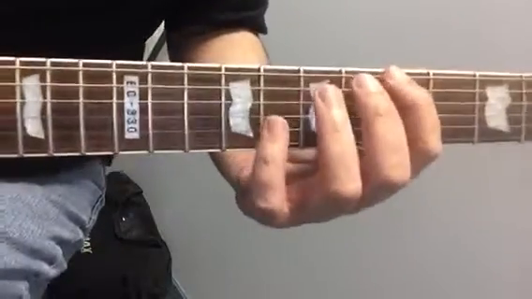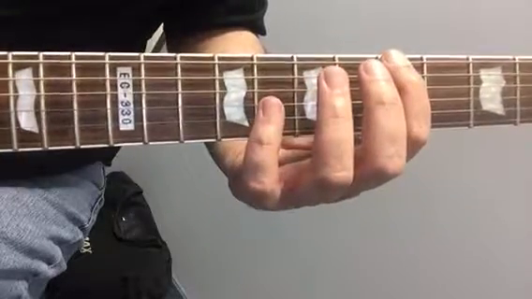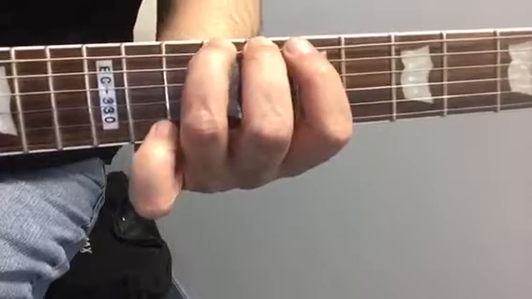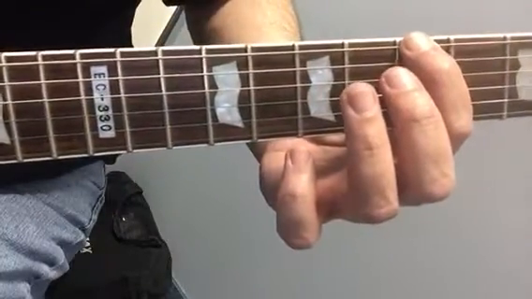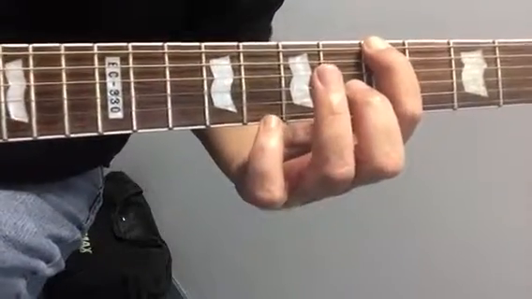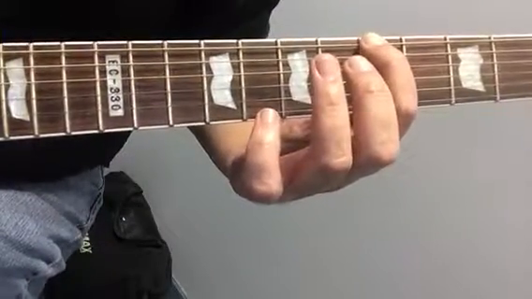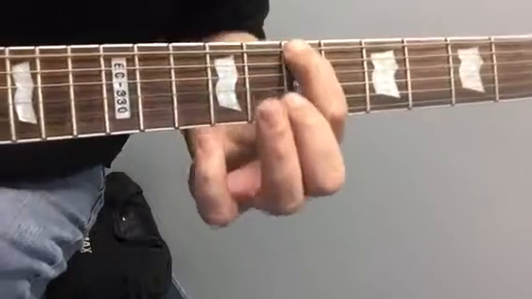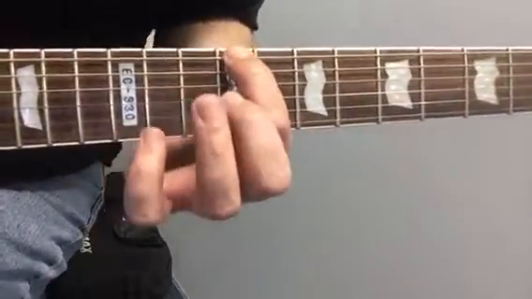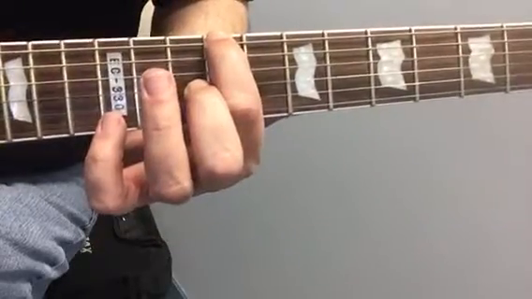All right, now 1, 2, 3. This is the major scale. The 1st degree of the scale is on the 5th fret. Then the 2nd degree of the scale is 2 frets higher. The 3rd degree of the scale is 4 frets higher.